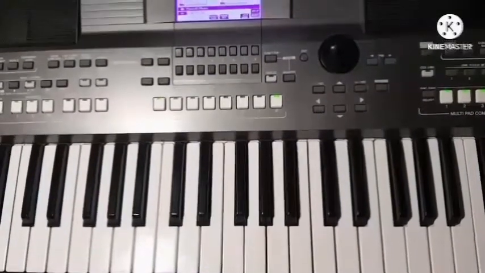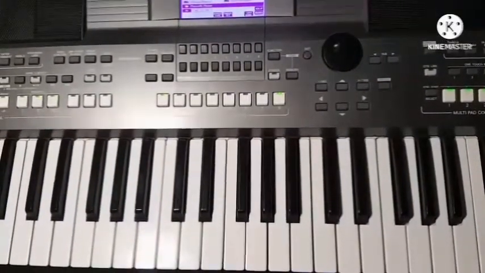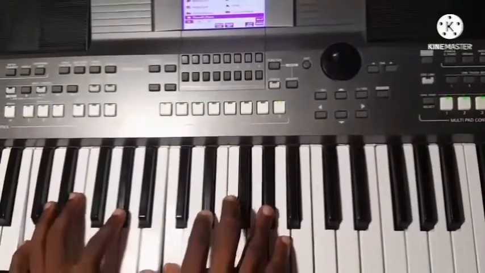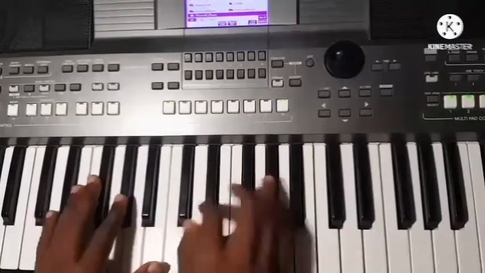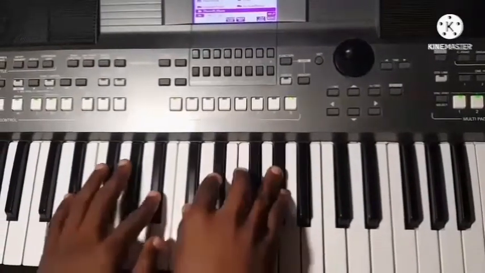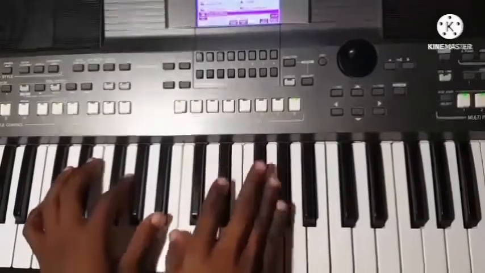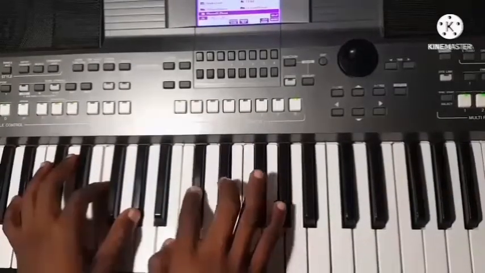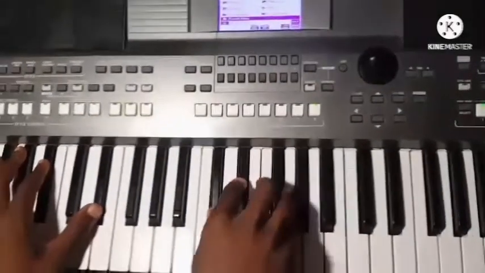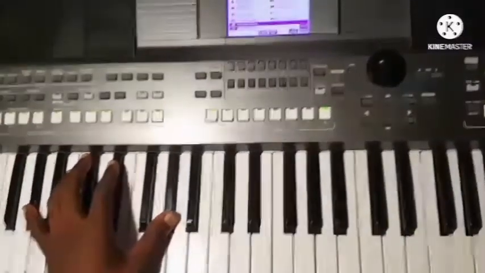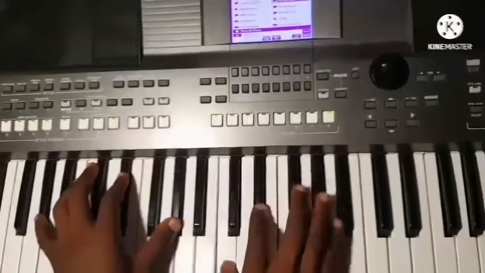Let me make an example of one song. There's this song. So let's end it using the relative minor.